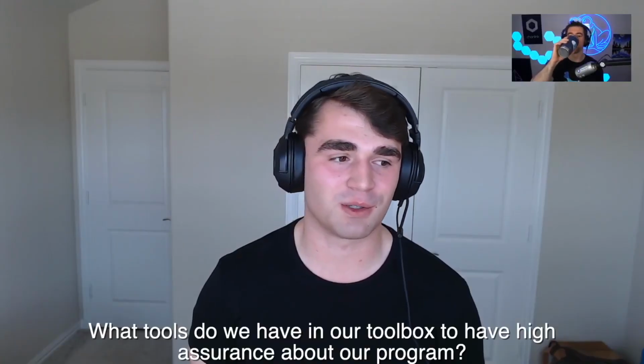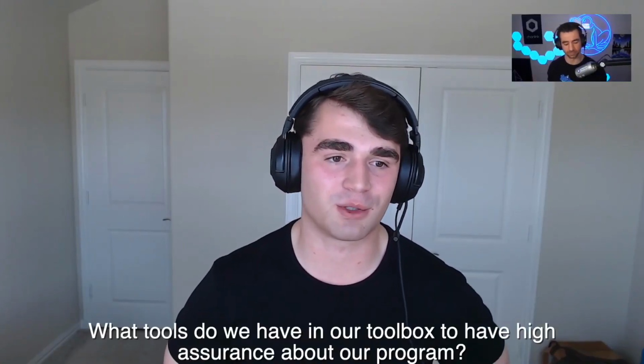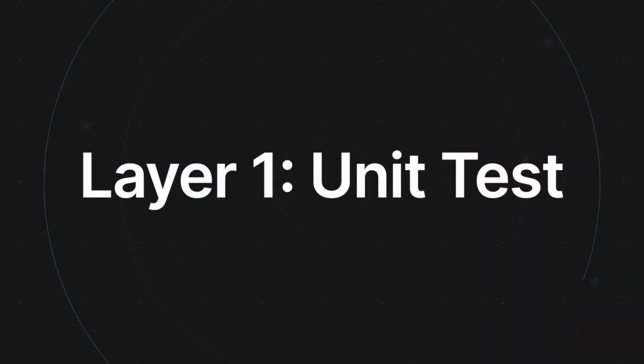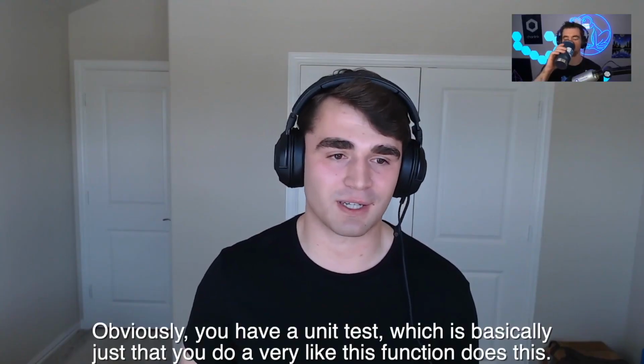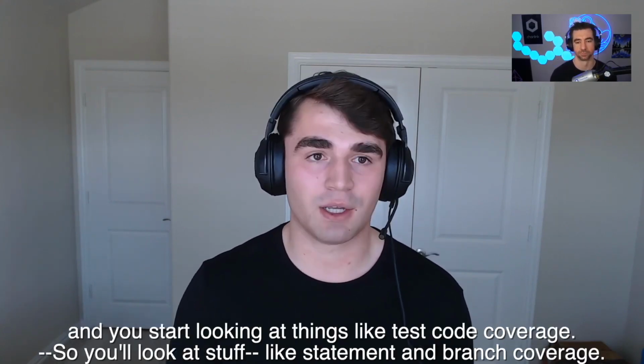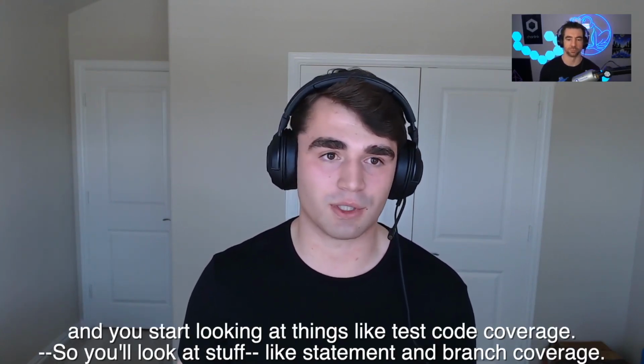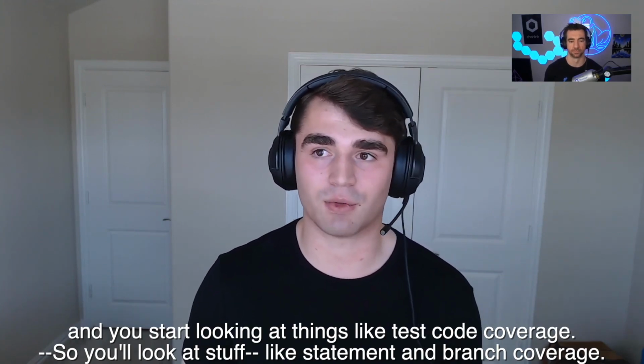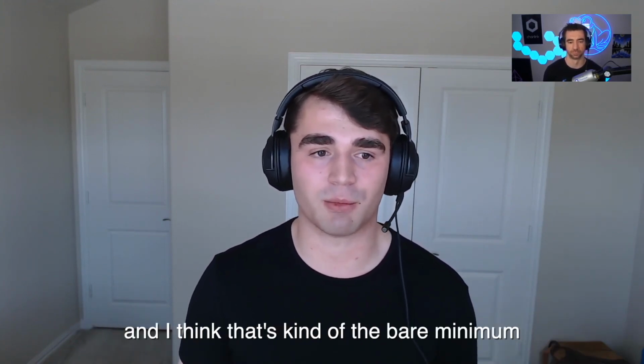What tools do we have in our toolbox to have high assurance about our program? Layer 1, the unit test. Obviously, you have unit tests, which do a very specific thing, like this function does this. And you start looking at things like test code coverage, like statement and branch coverage. And I think that's kind of the bare minimum. The absolute bare minimum in security is a unit test.